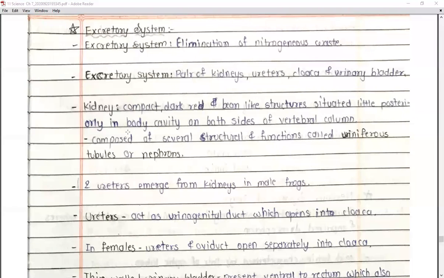So the first one is the kidneys. The kidneys are compact, that means there is no space present, right? They are dark red and bean shaped, right? That is, they are bean shaped and dark red in color, and for this reason the structures are situated a little posteriorly in the body cavity. That means on the posterior side, it is present on both sides of the vertebral column. So these kidneys are present on the lateral sides, right? On these lateral sides, the kidneys are responsible for carrying out the excretion.